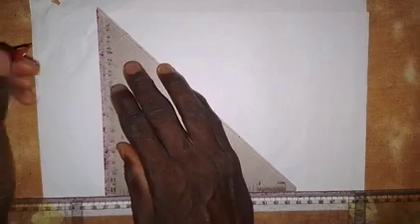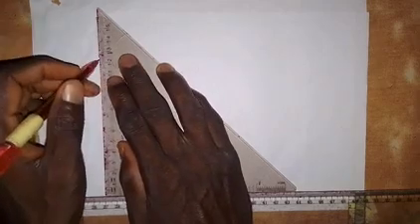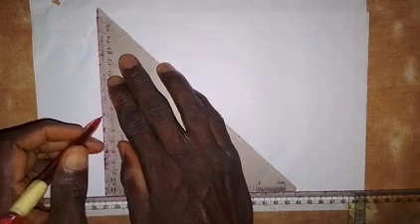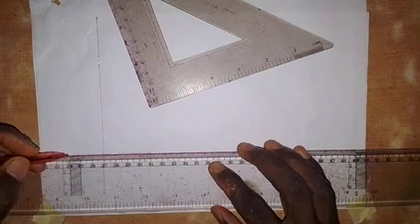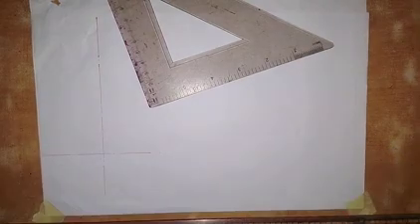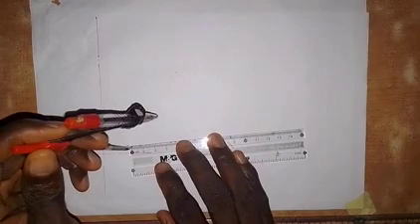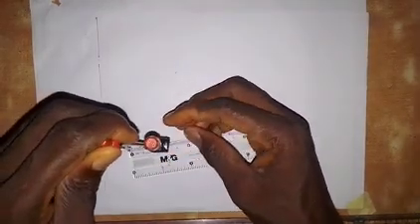What we need to do first is to draw a vertical center line. So we draw a vertical center line, and it goes like this. Then we draw a horizontal center line. Then we take a measurement of 25, which is half of the diameter of the vertical cylinder. So 25, there it is. Then we draw a circle.